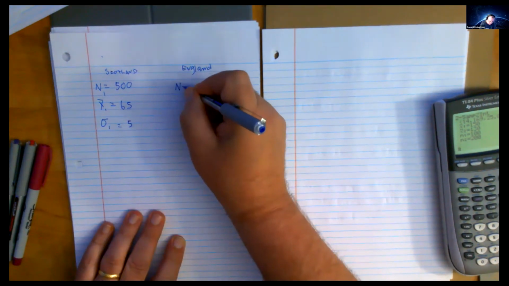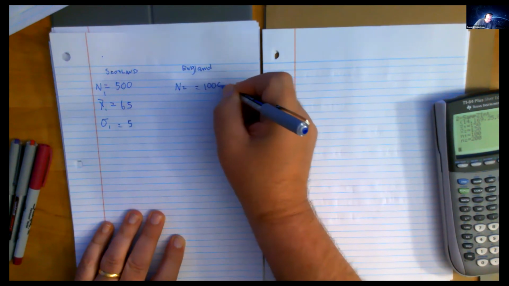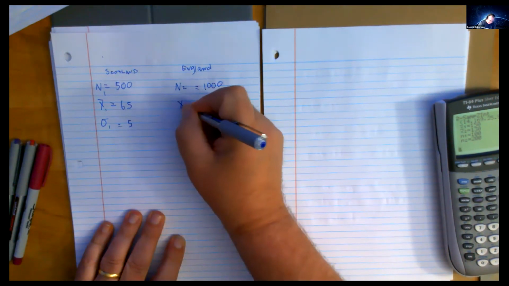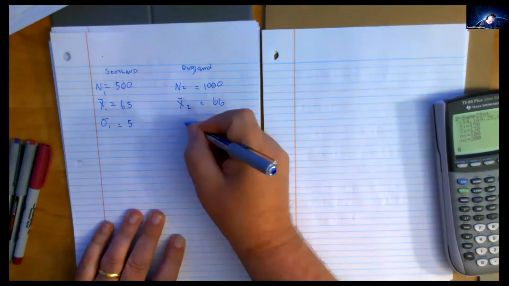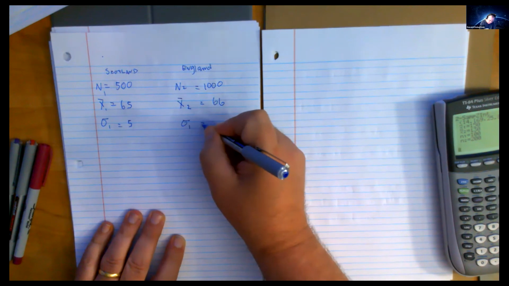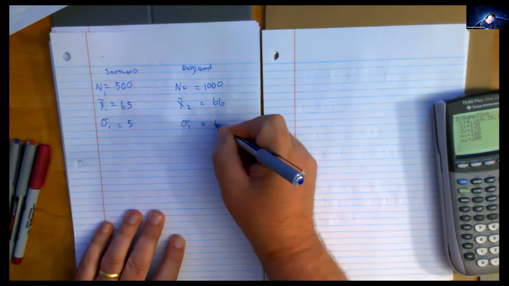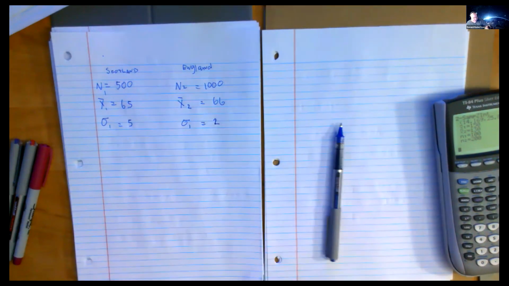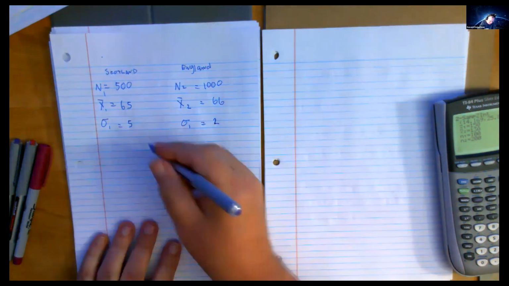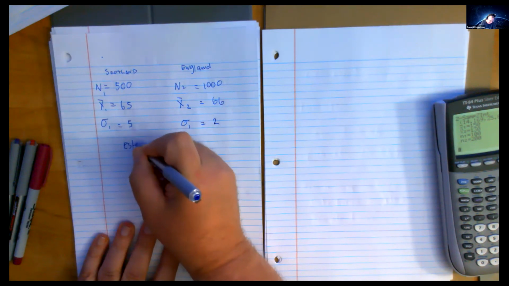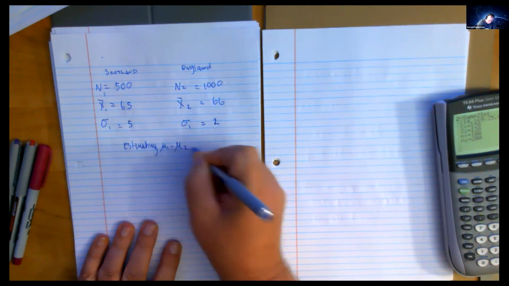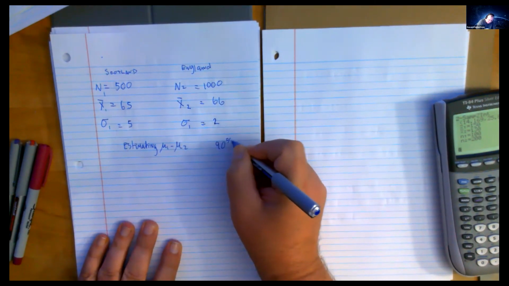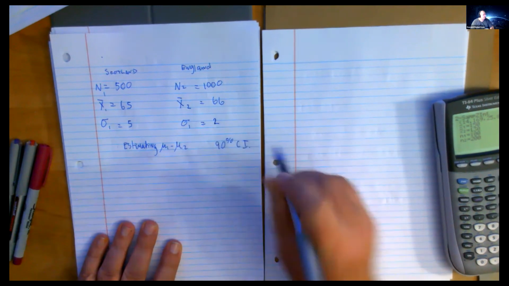And we got 1,000 English people, and the mean of that sample was 66, and the standard deviation was 2. And we are interested in estimating the difference. And we'll do this one with a 90% confidence interval.